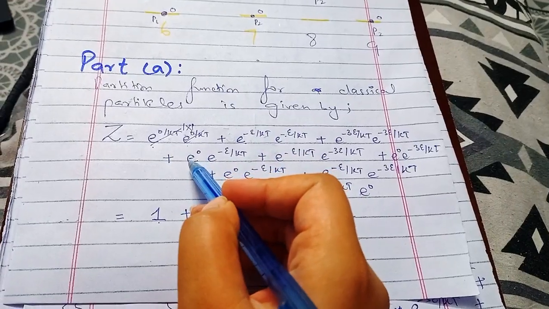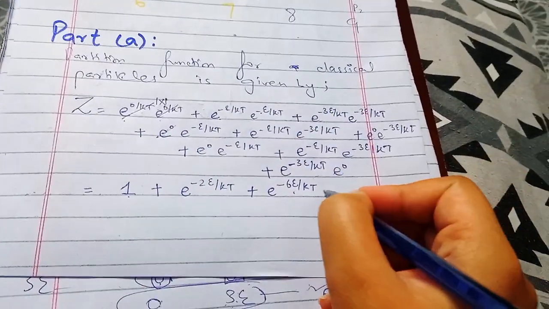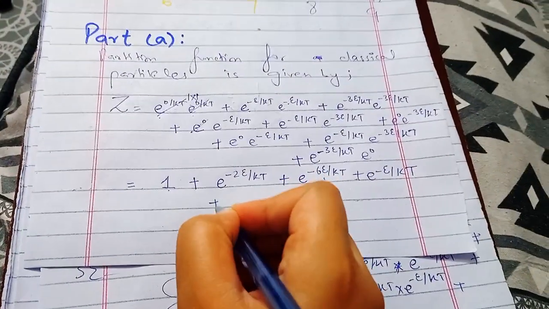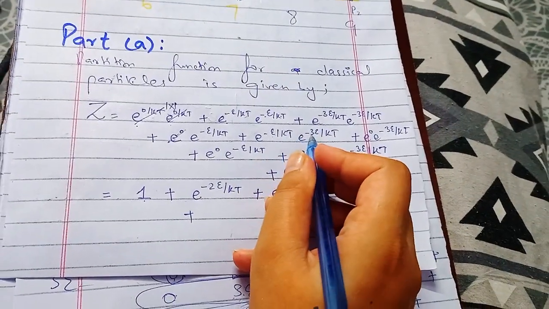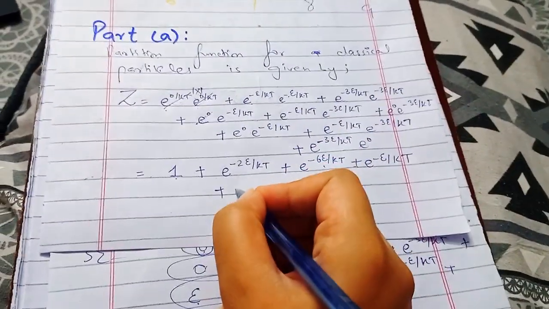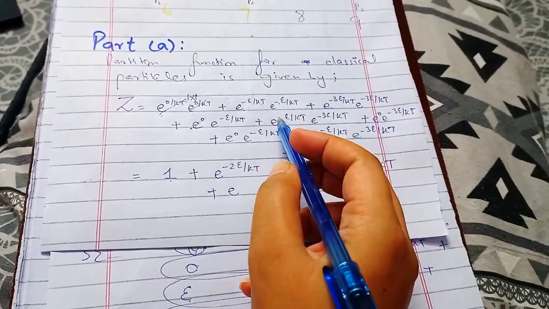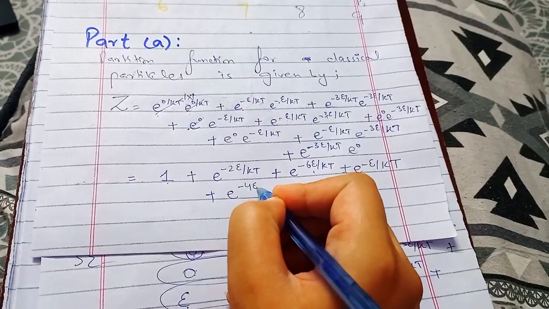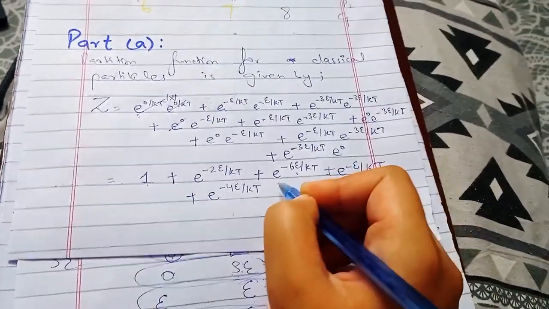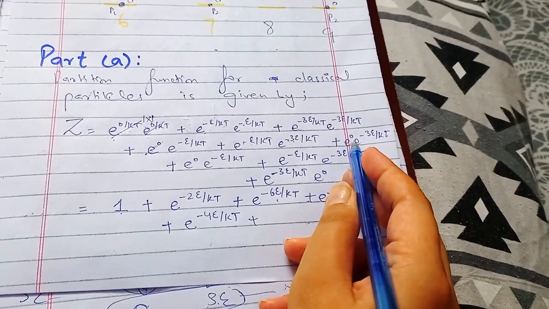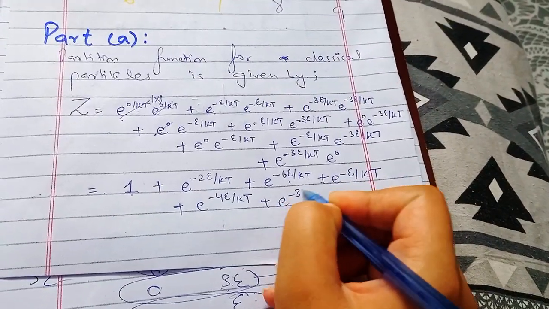Next we have this, e to the power 0 is 1, and we are left with e to the power minus E by kT, plus it's e to the power minus E by kT, 3E by kT. So 3E and E is 4E, and since the sign is same as well, minus minus is plus, so powers will be simply added, minus 4E by kT. Plus it's e to the power 0, and e to the power 0 is 1, and it's e to the power minus 3E by kT.